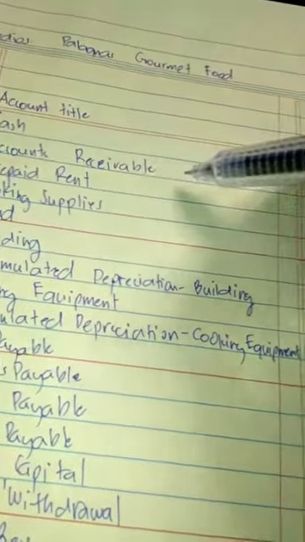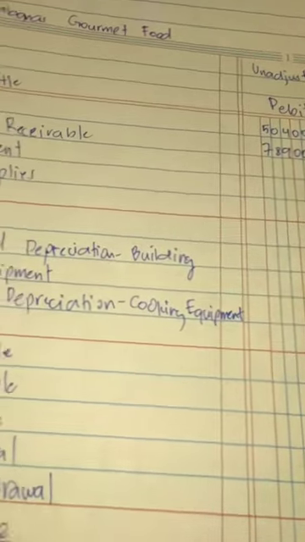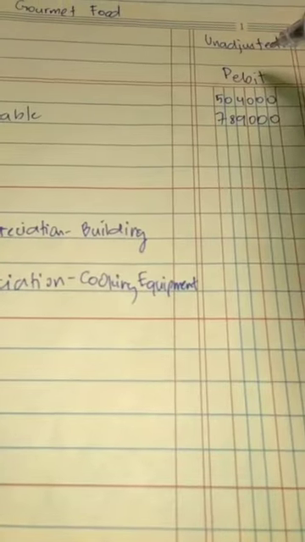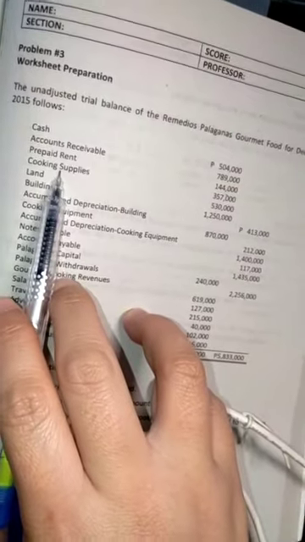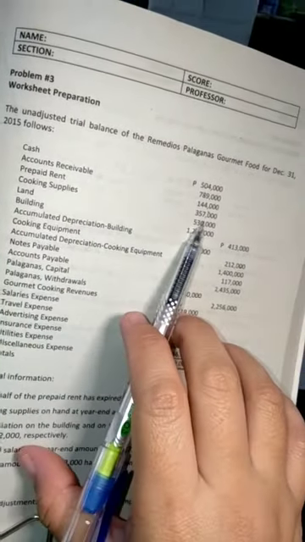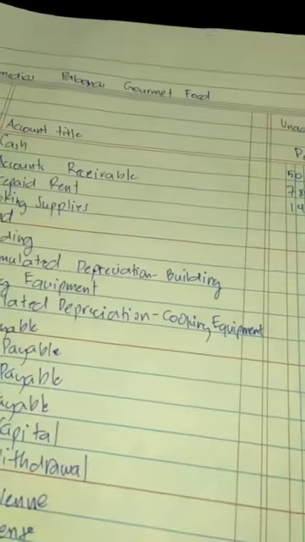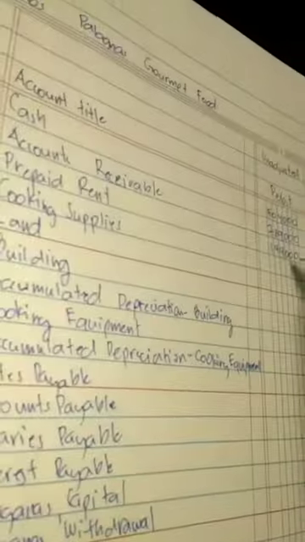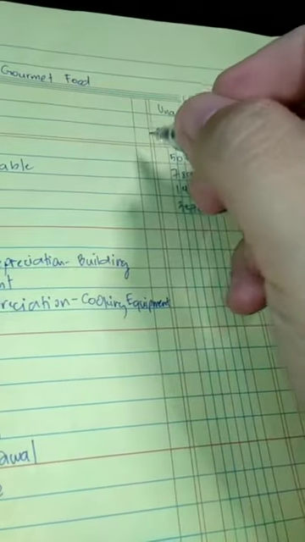So for accounts receivable, it is 789,000. And then for the prepaid rent, it is 144,000. So on and so forth. So kung ano ang accounts na nandito and then ano ang amounts niya, ito rin ang ilalagay mo dito. Okay? So you will proceed to cooking supplies, in the amount of 357,000. For the land, so ito si land.